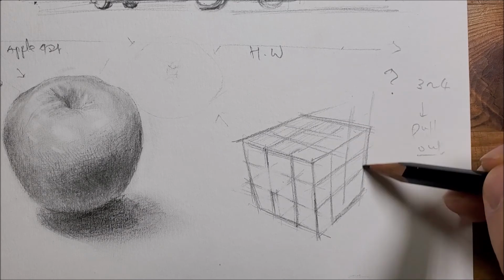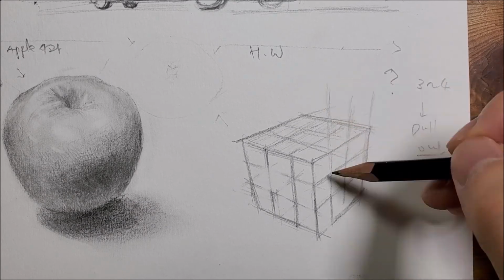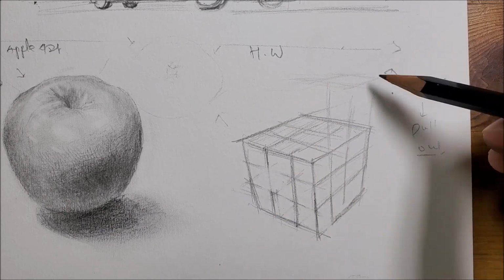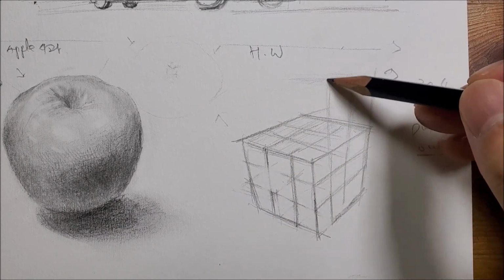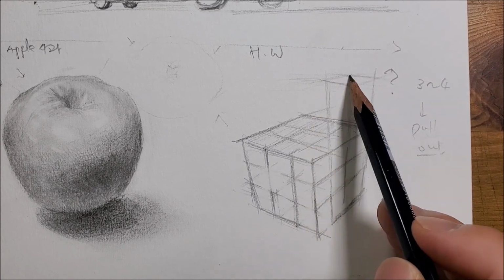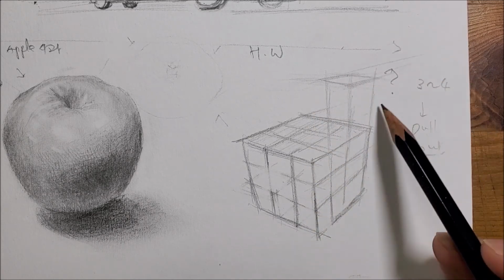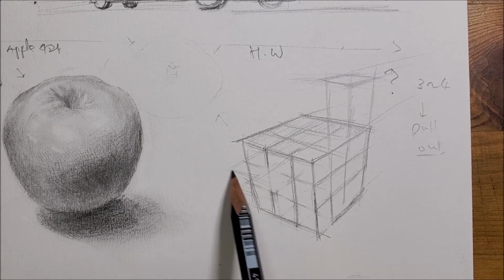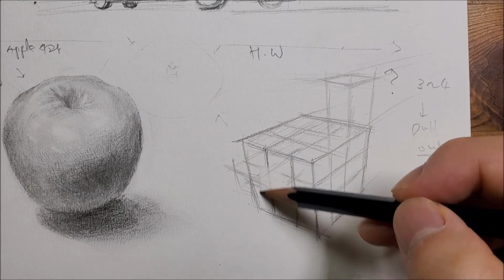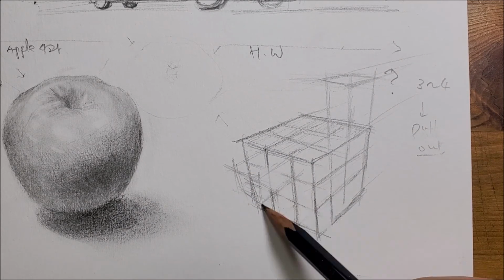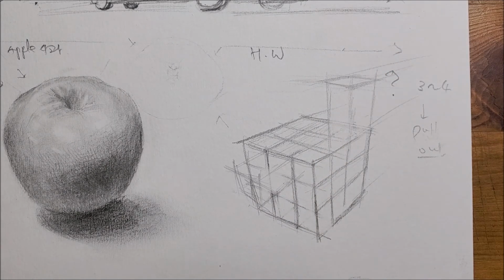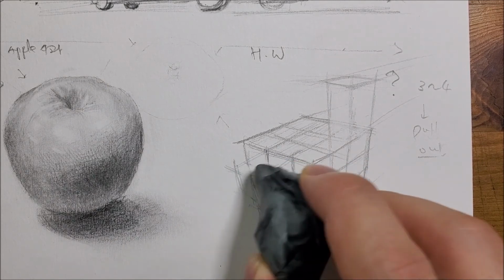So I'm gonna pull out one small cube from the big cube to the upper part, like, okay, and then pull out one small cube to the left side from the upper part of the big cube.